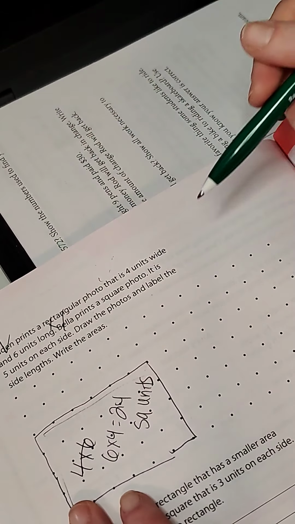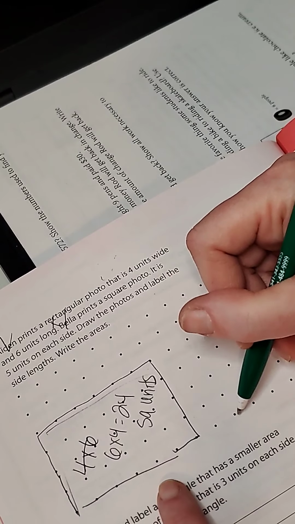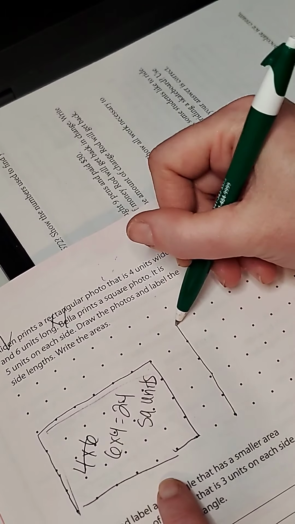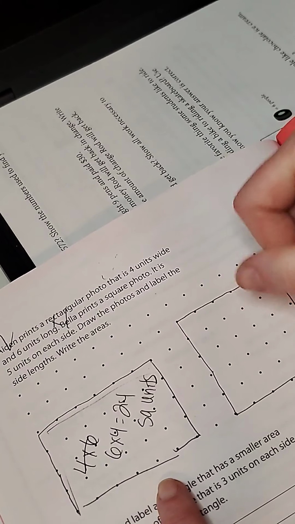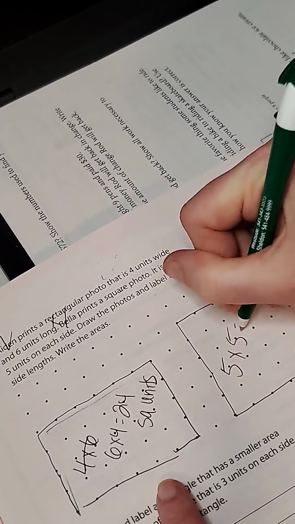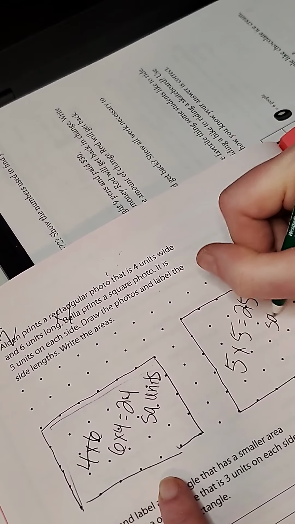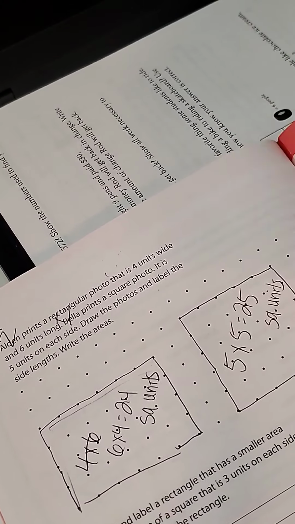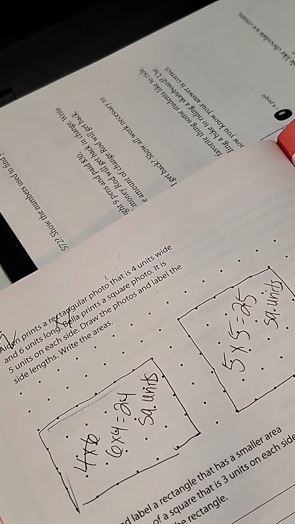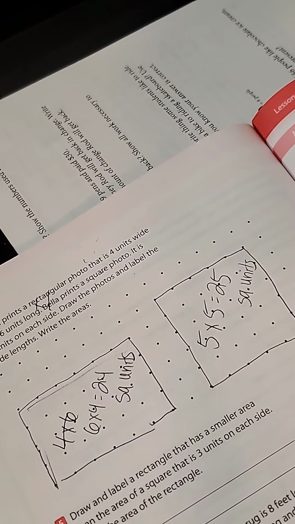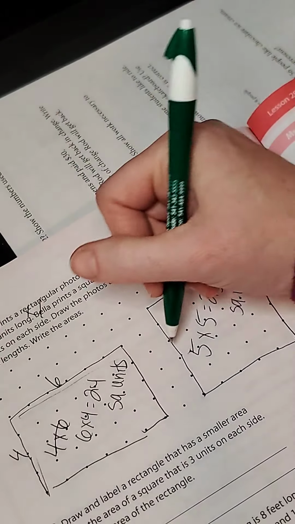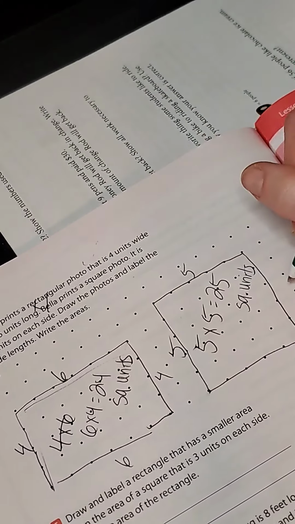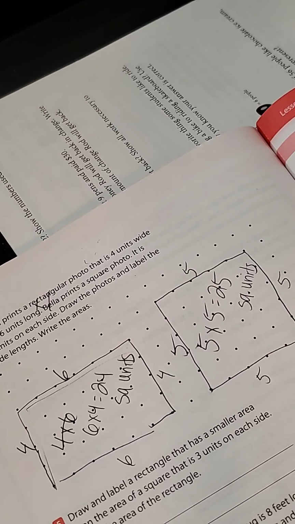And then Taylor, you were 5. 1, 2, 3, 4, 5. Squares are the same on every side. 5 times 5 equals 25 square units. All right. Draw the photos. Oh, label the side lengths. So this would be 6, 4, 5, 5.